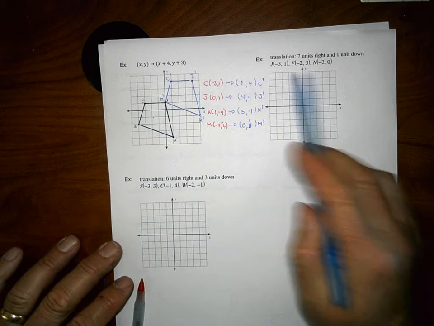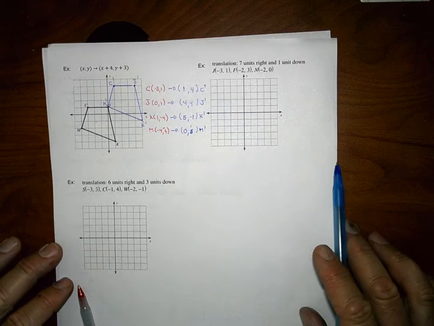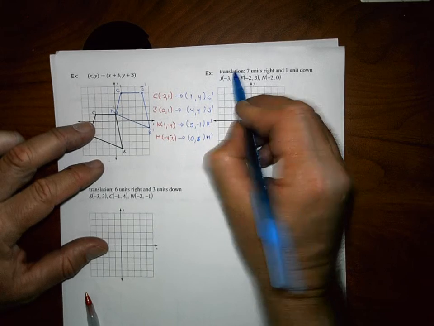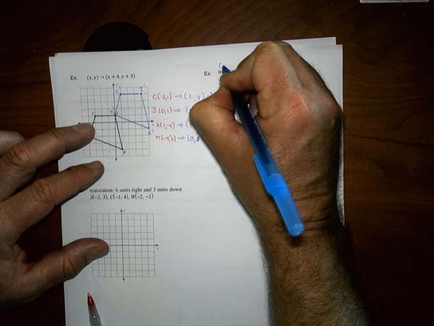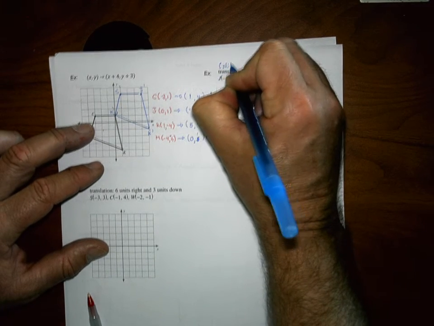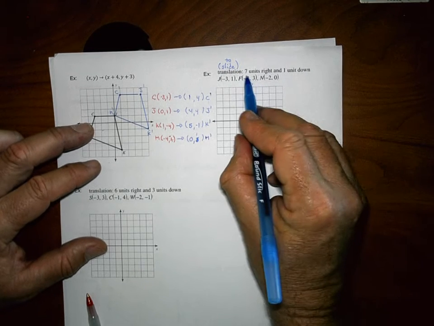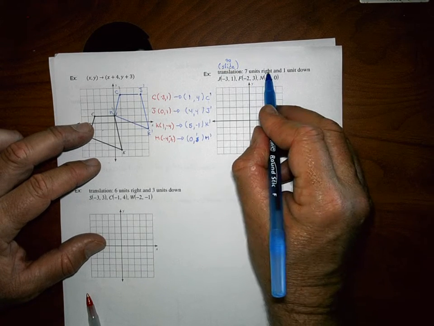Okay, all right. Last two examples here. The next one, we're going to do a translation. What does the word translation mean? It means to slide a shape. So we're going to slide a shape, okay? We're going to slide it 7 units to the right and 1 unit down.